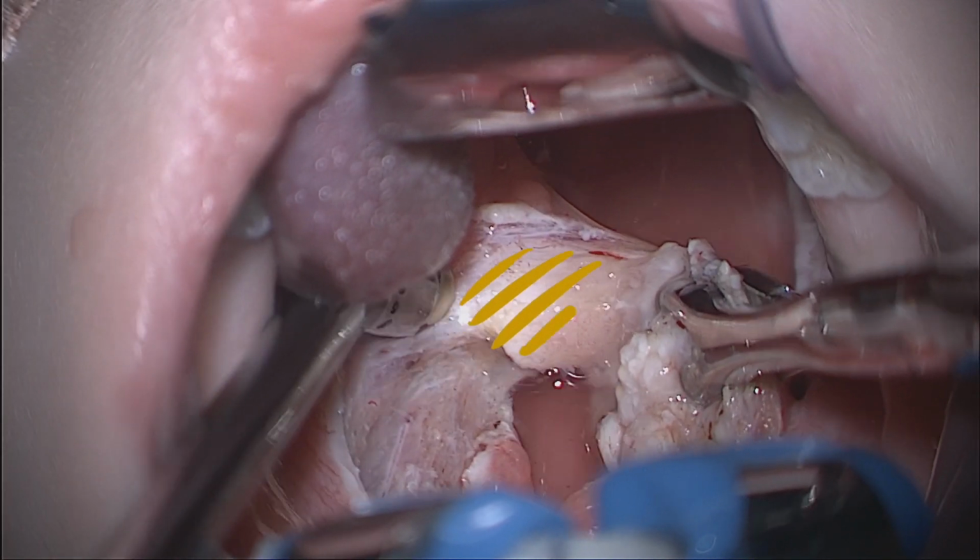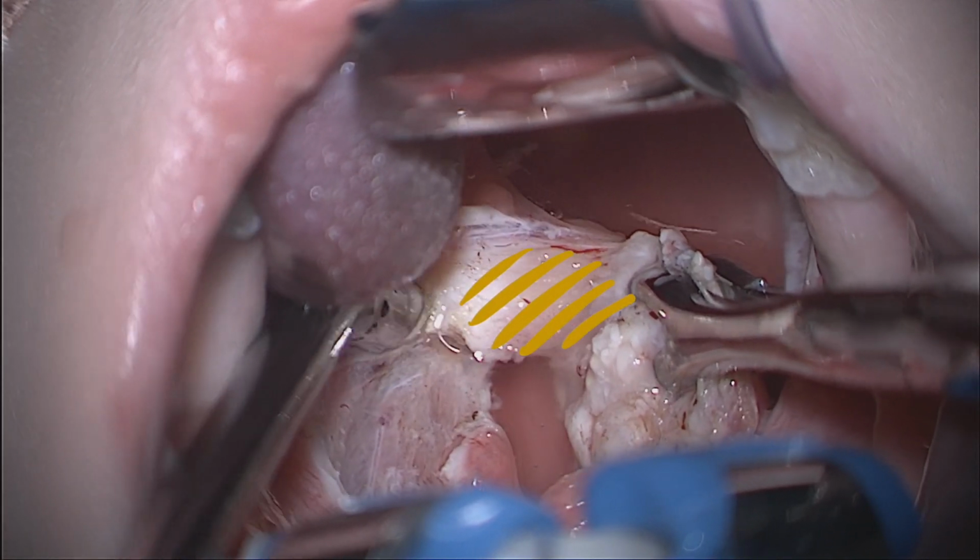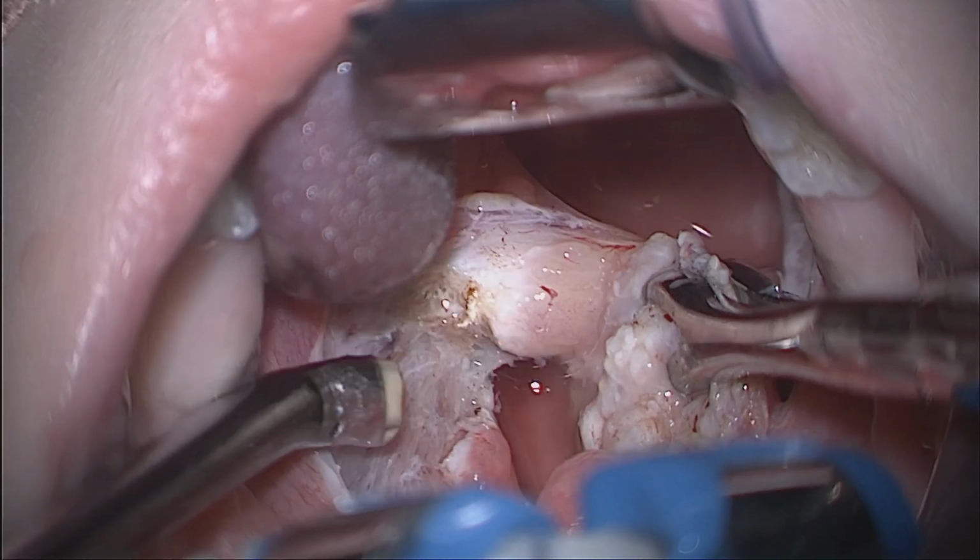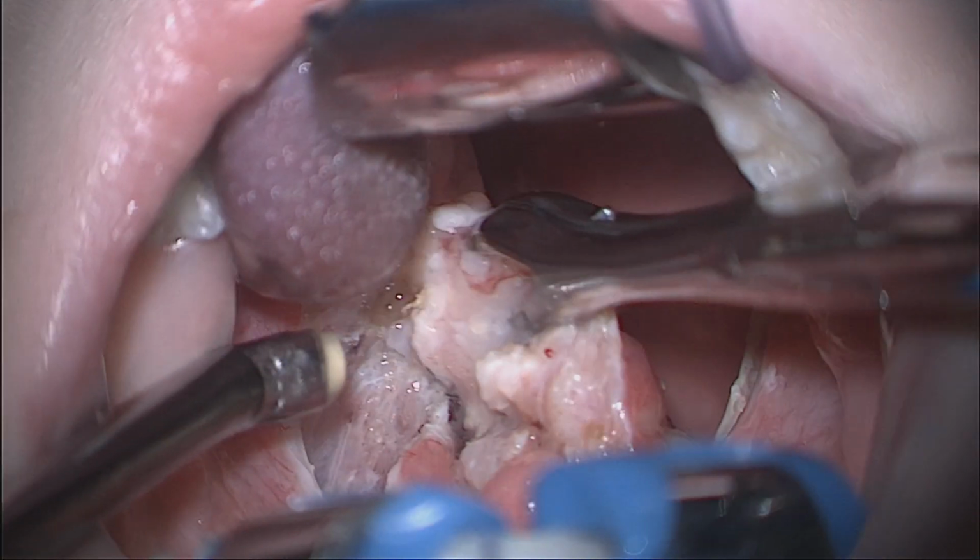Care must be taken not to transect the tonsil and to ensure that the capsule has been dissected around circumferentially.